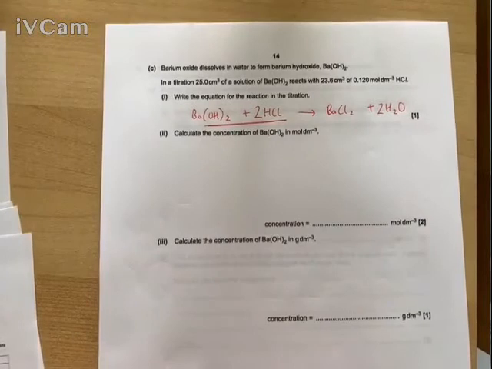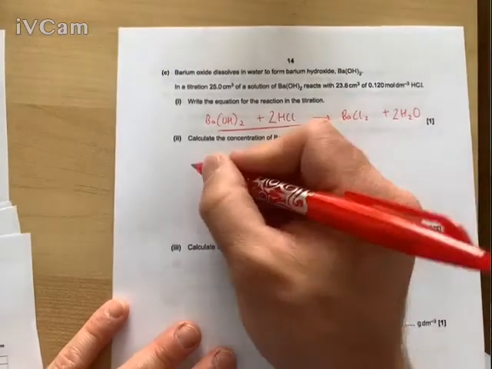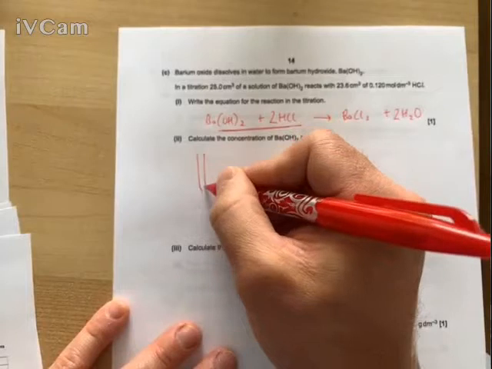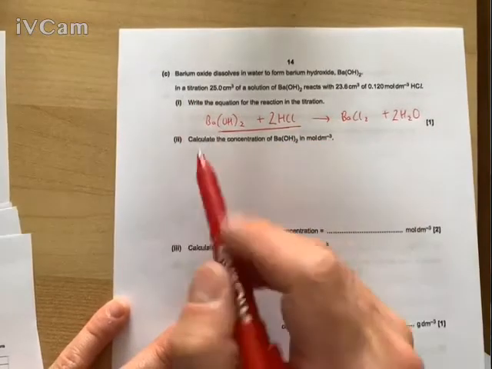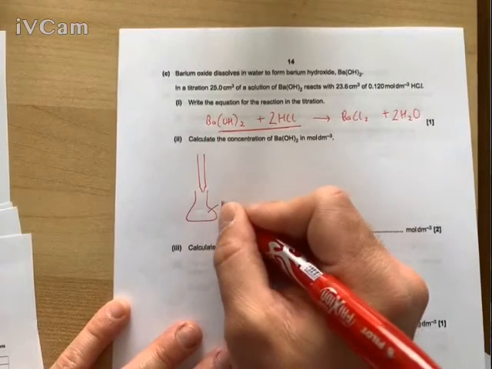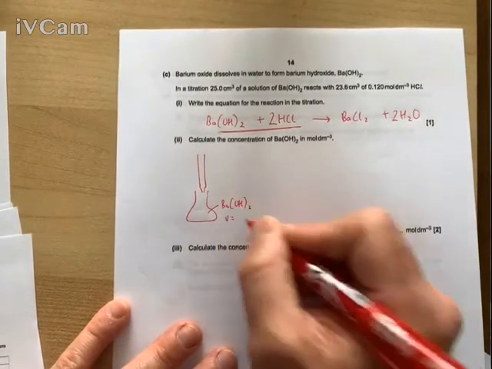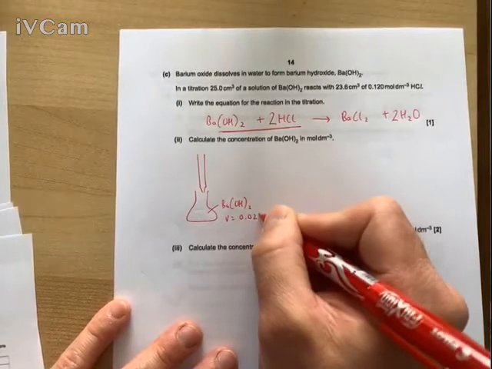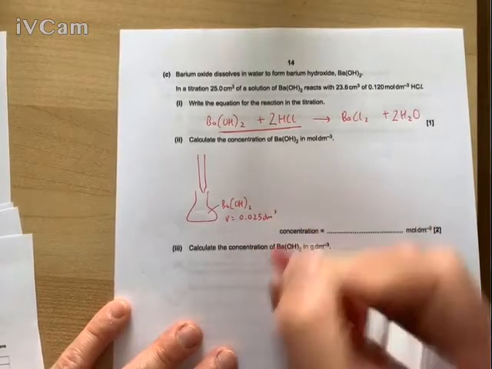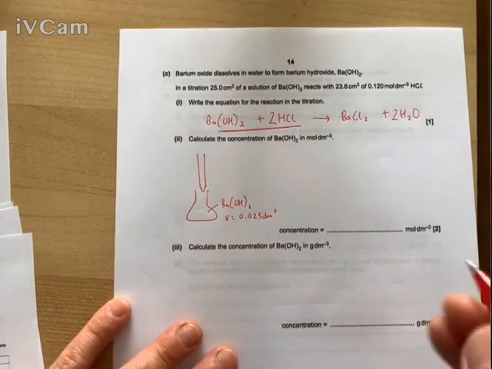Calculate the concentration of barium hydroxide in moles per decimeter cubed. Now you don't have to do this, but you never really go wrong doing this. A titration, 25 centimeters cubed of a solution of barium hydroxide. So we've got the barium hydroxide in here. The volume, now I'm going to put that in decimeters cubed to start off with, just so I've done my conversion straight off.